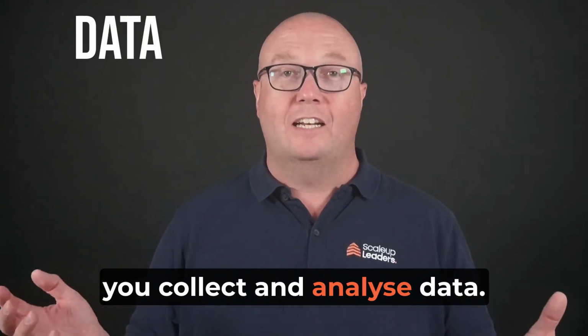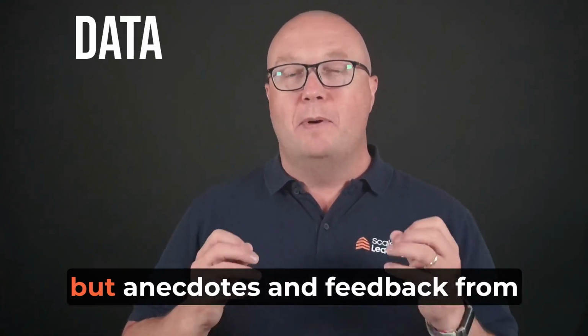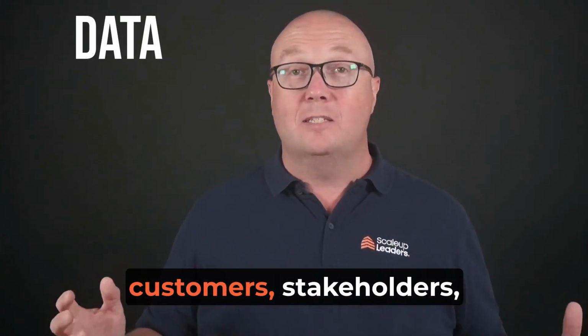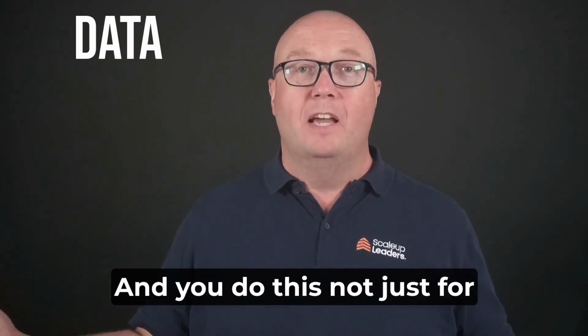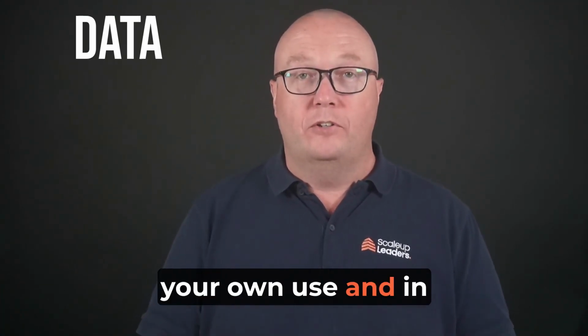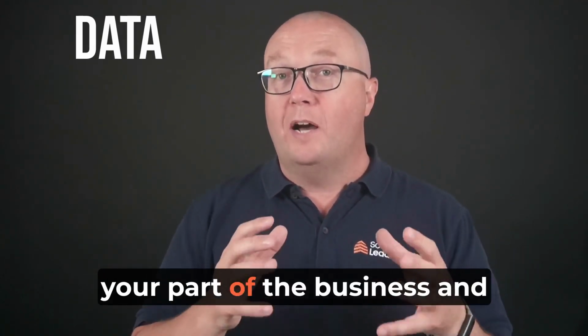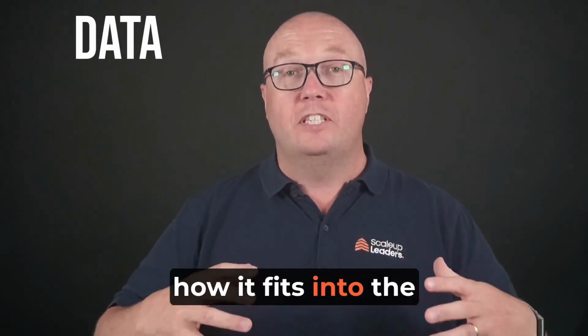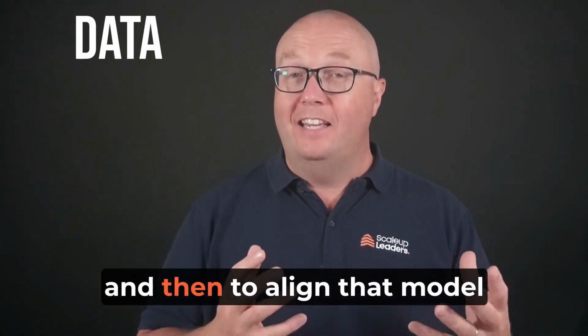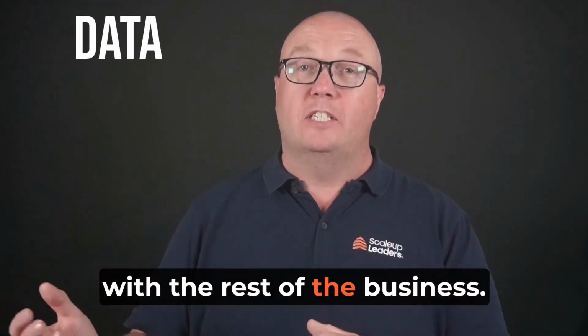First, you collect and analyze data. Not just metrics, but anecdotes and feedback from customers, stakeholders, managers, and your team. And you do this not just for your own use and in your own mind, but to help you and your team build a shared mental model of your part of the business and how it fits into the business overall. And then to align that model with the rest of the business.